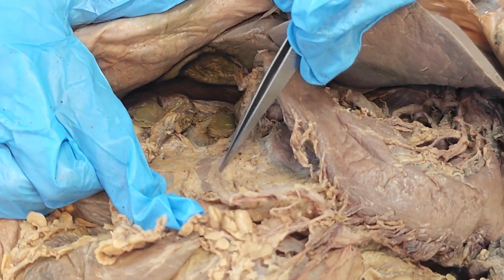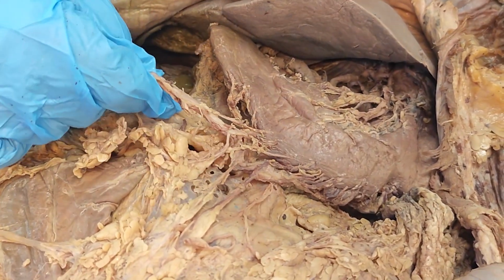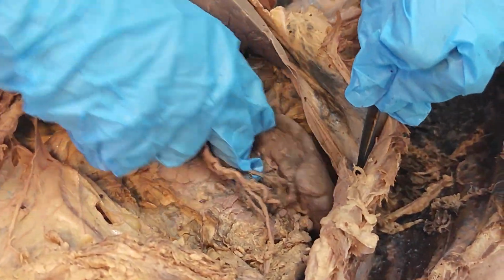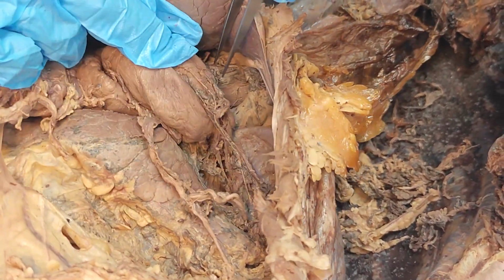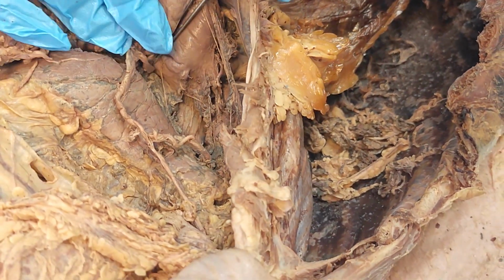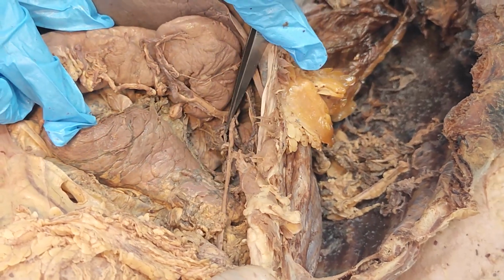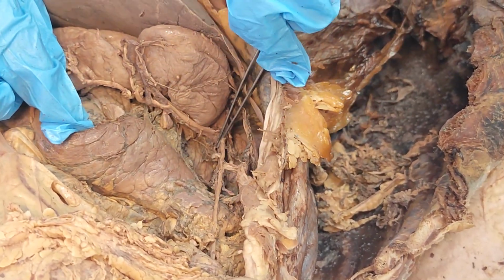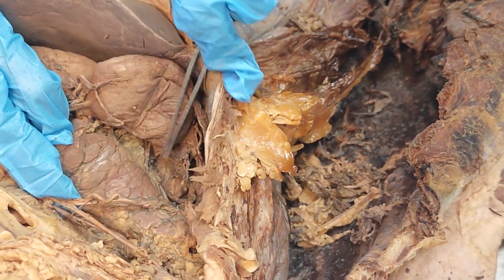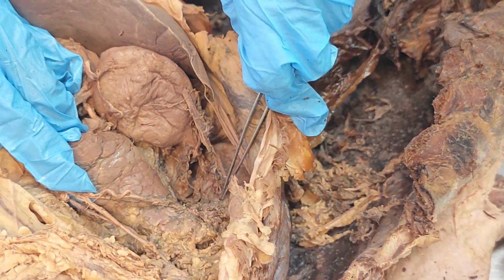It is giving this branch. This is the right gastroepiploic artery. The left gastroepiploic artery is given off by the splenic artery. The splenic artery specifically runs along the superior border of the pancreas. This is the pancreas, and see this splenic artery. It is running along with the splenic vein. So this vein is the splenic vein, and the artery is the splenic artery.